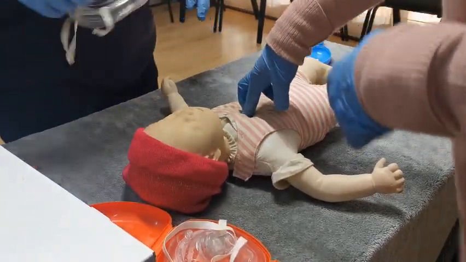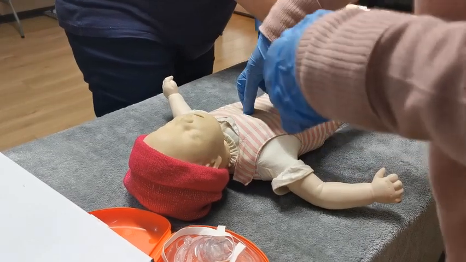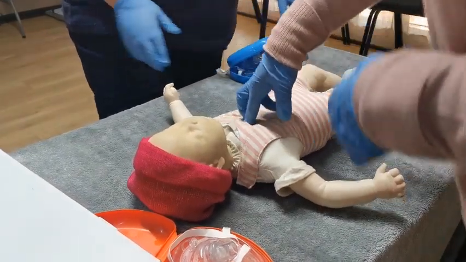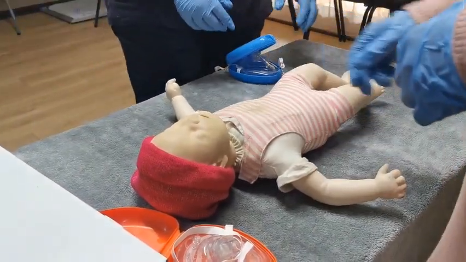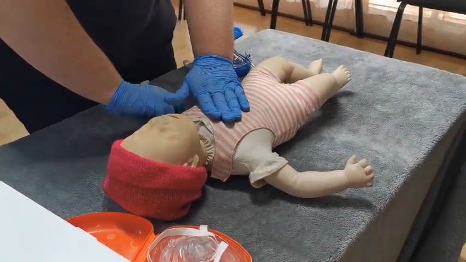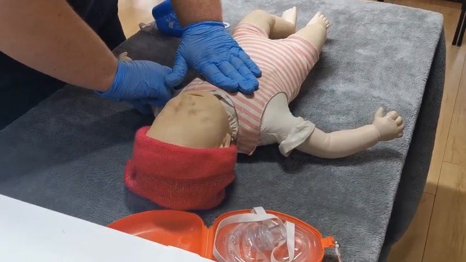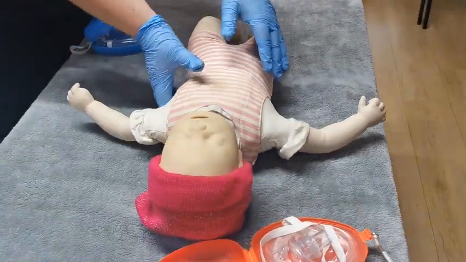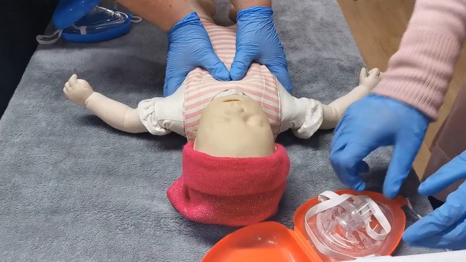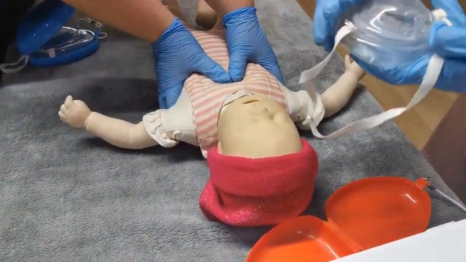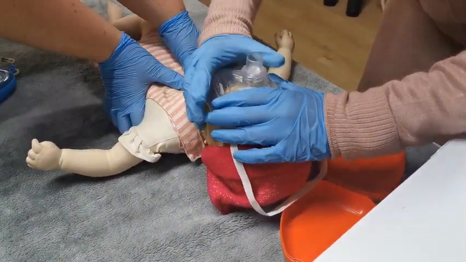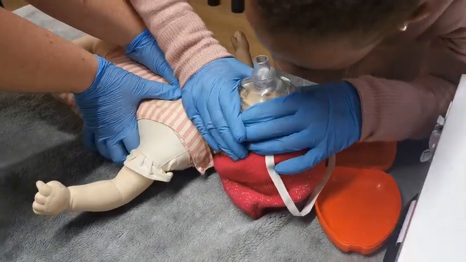Last cycle. 1 to 15. 1 to 10. No pulse, no breathing. 1 to 15.